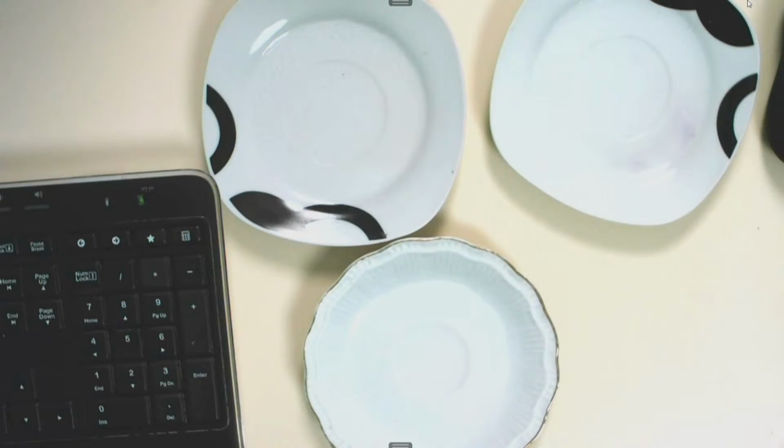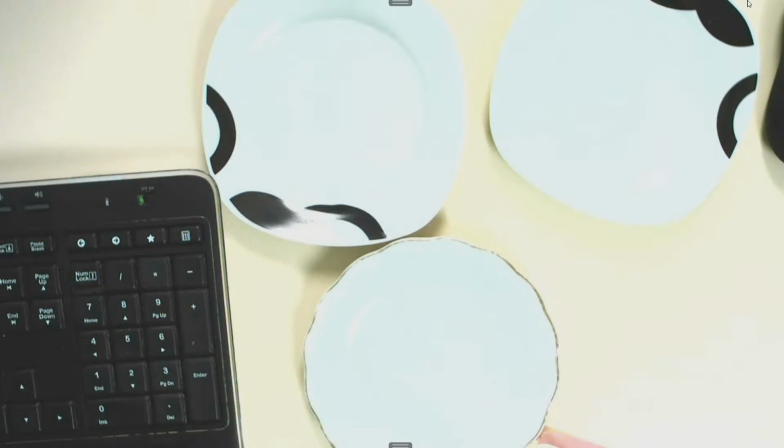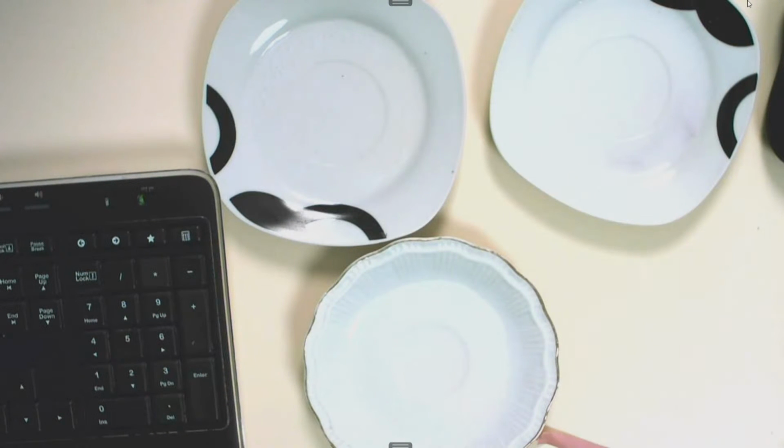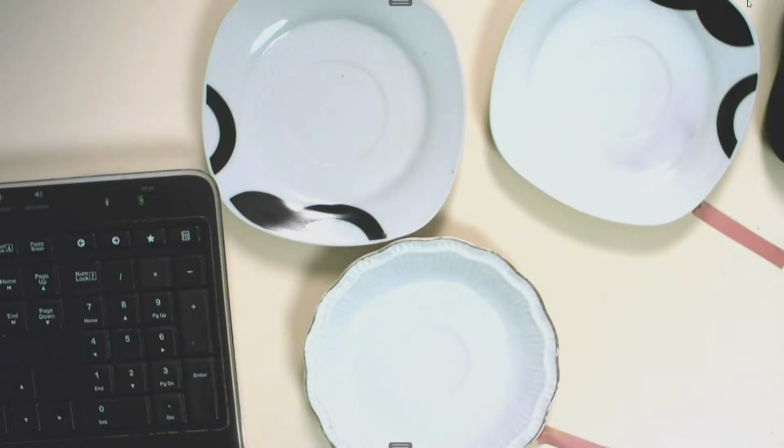Now I'm going to use in each and every chemical a red litmus paper. Good. Here's the first one for vinegar. The second one for our Sprite drink. The third one for tap water.